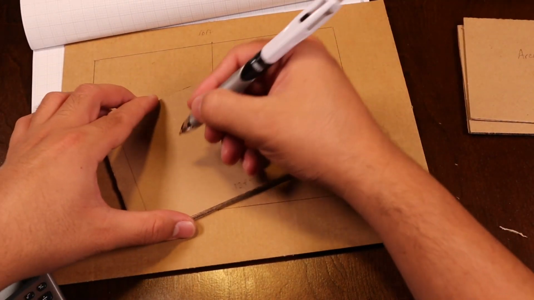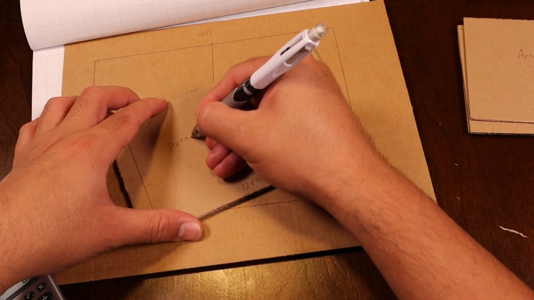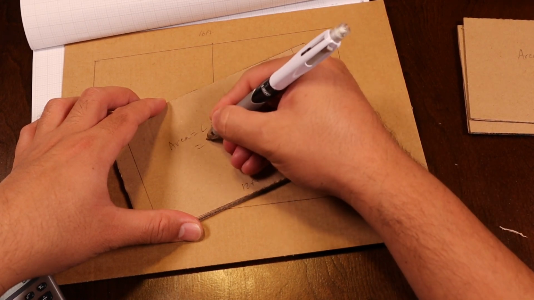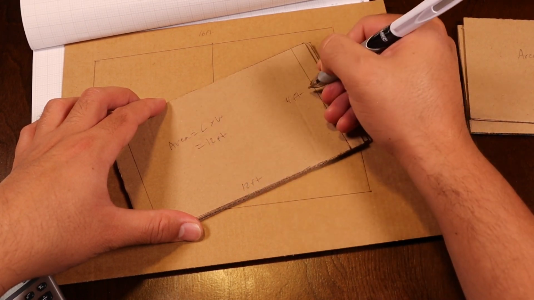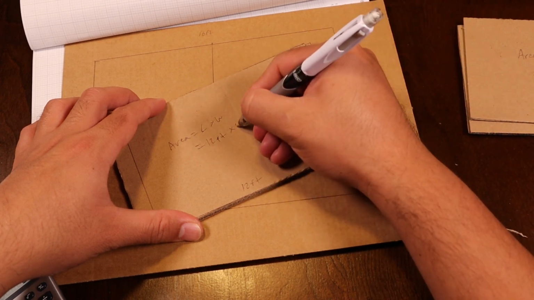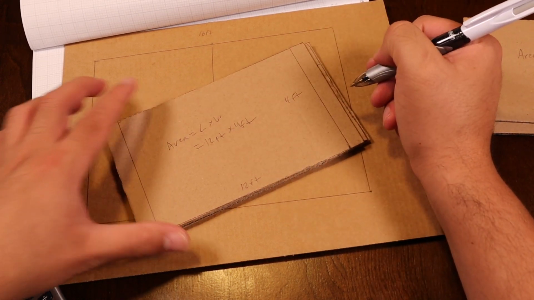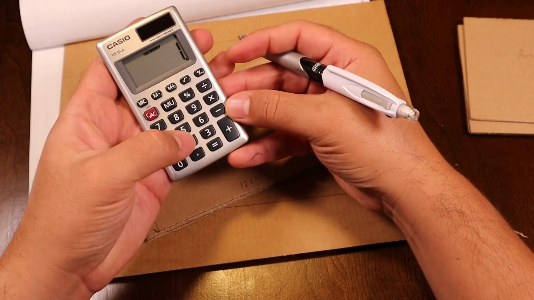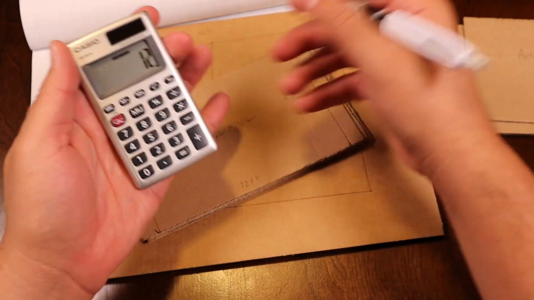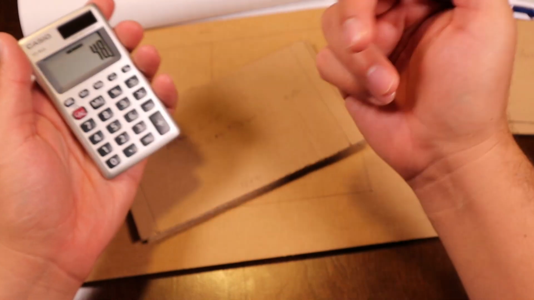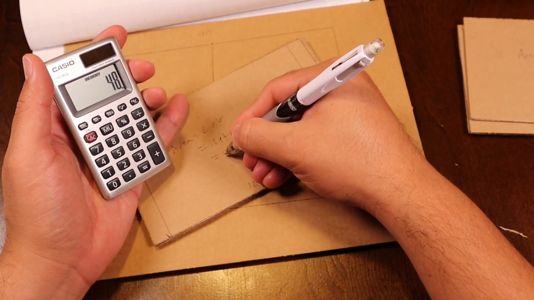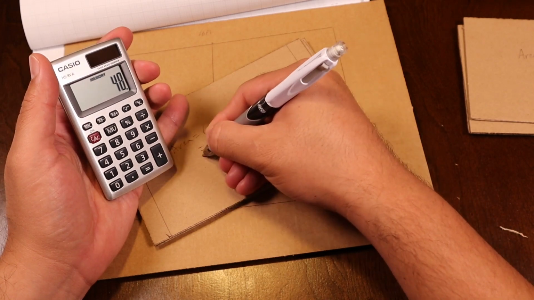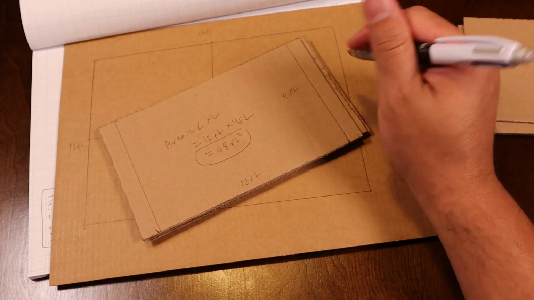Next one here, we have area as well. Length times width. The length is 12 feet. The width is 4 feet. So we have 12 times 4 is equal to 48. So we have 48 feet squared. And that is the surface area for these walls.